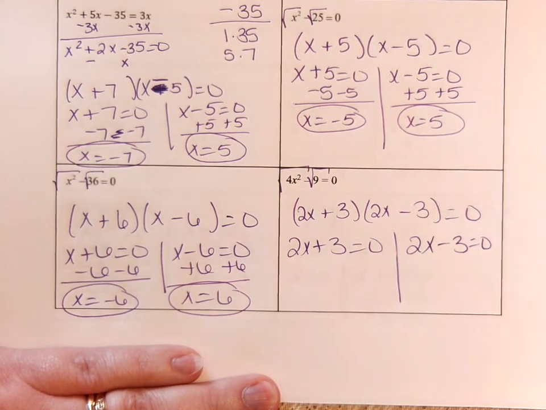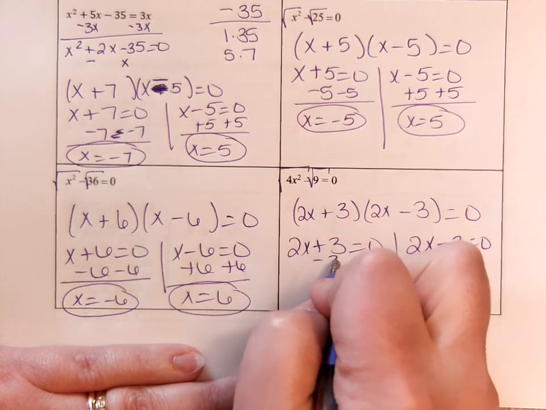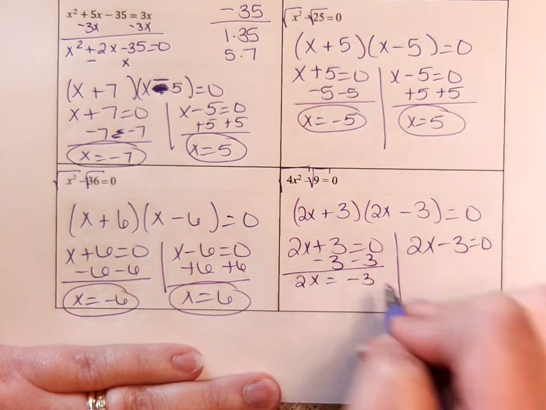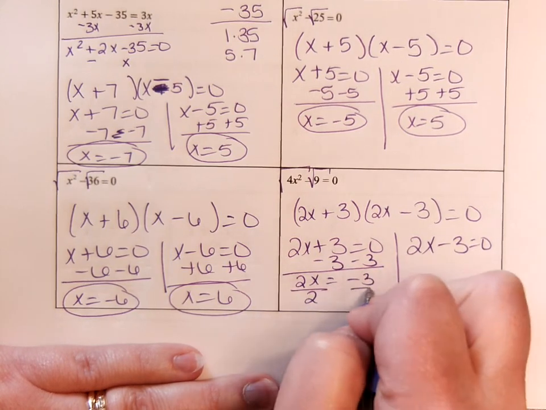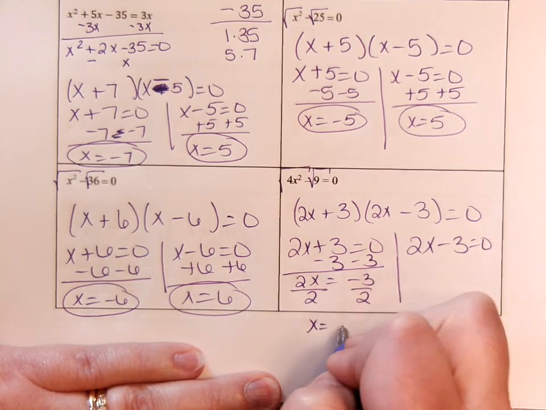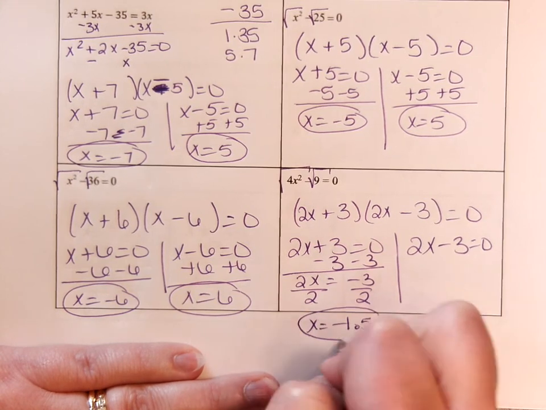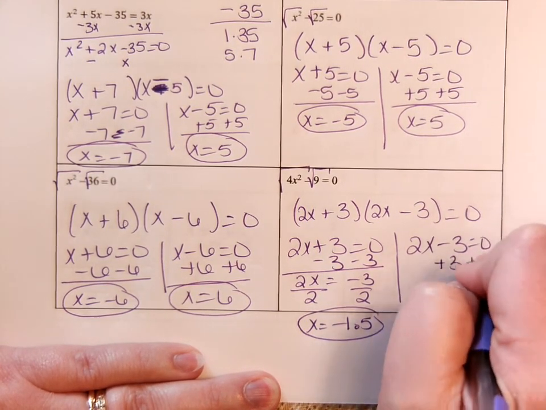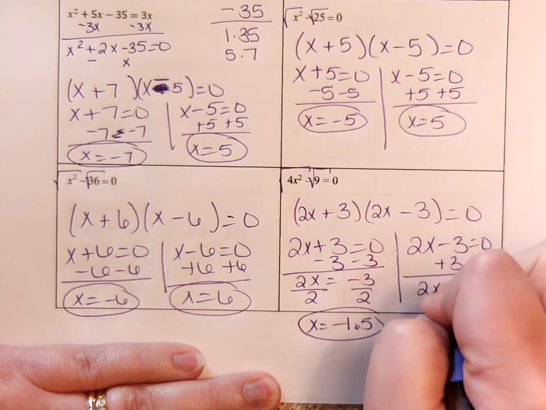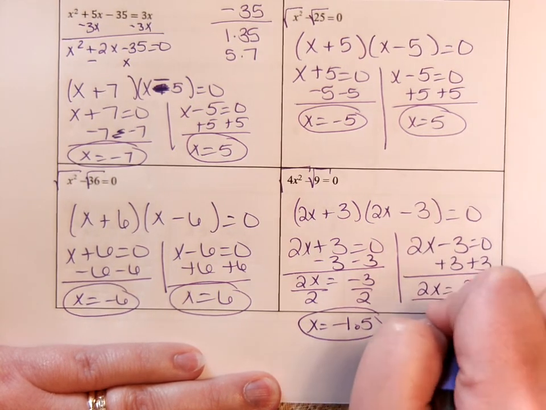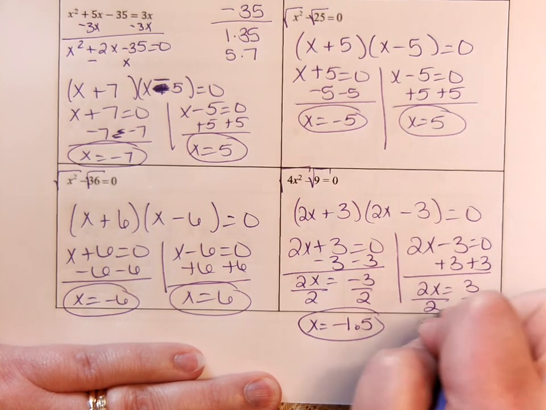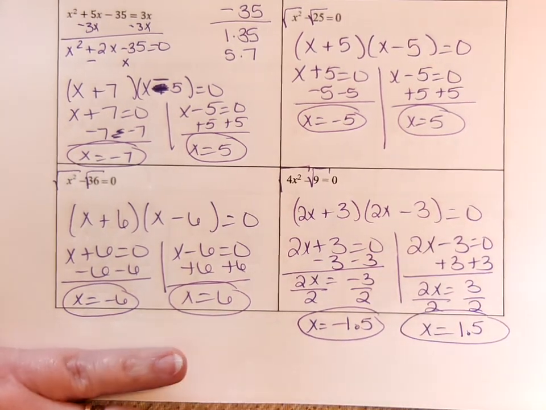And we'll solve. So first I minus my 3 over. So 2x equals negative 3. And divide by 2. So x equals negative 1.5. And same thing on the other side. I'm going to add 3. So 2x equals 3. Divide by 2. And x equals positive 1.5.